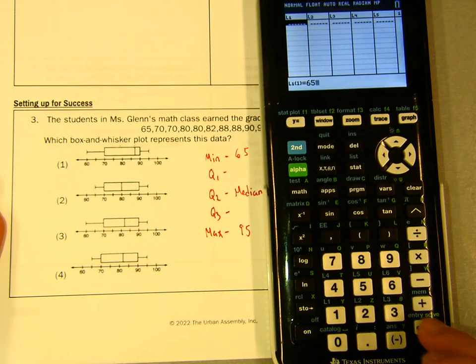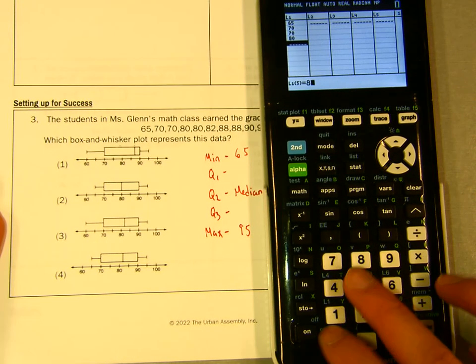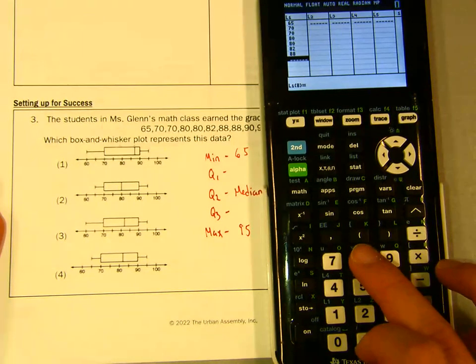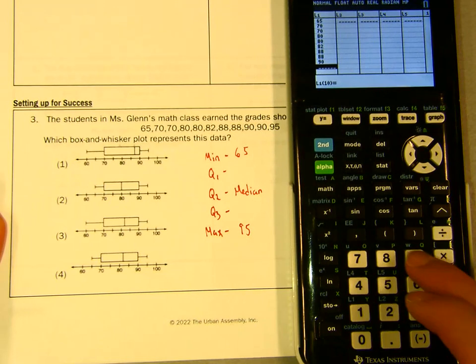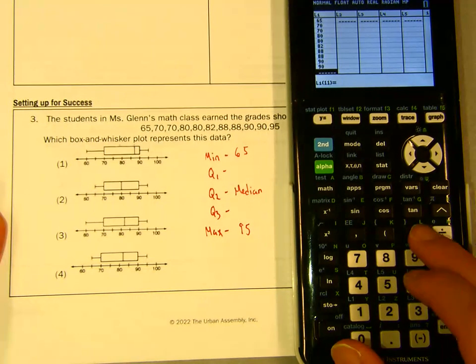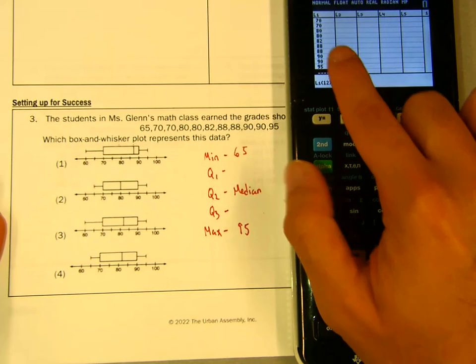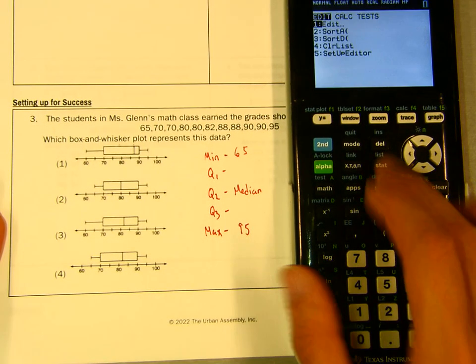I have 65, enter, 70, enter, 70, enter, 80, enter, 80, enter, 82, enter, 88, enter, another 88, a 90, another 90, and a 95. Bam. Okay, so now the data values are in L1, right? Okay, so now what you do is you hit stat again.